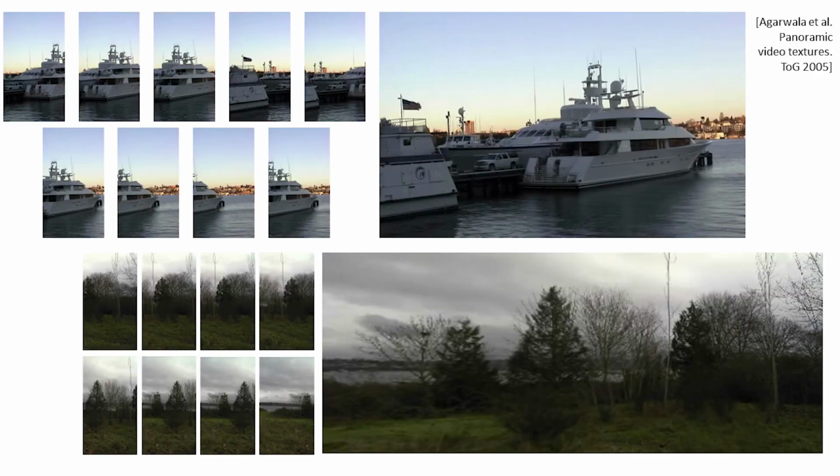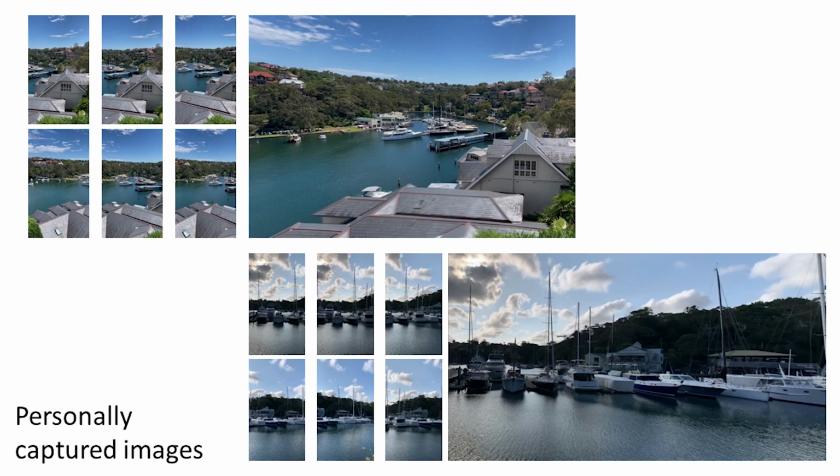In the following, I show several results from applying the pipeline I built to several online and personally captured images. As you can see, the results are pretty decent.